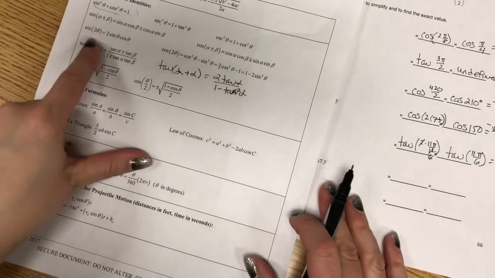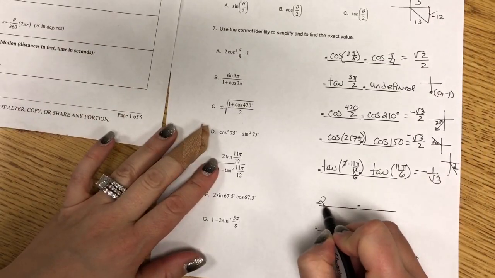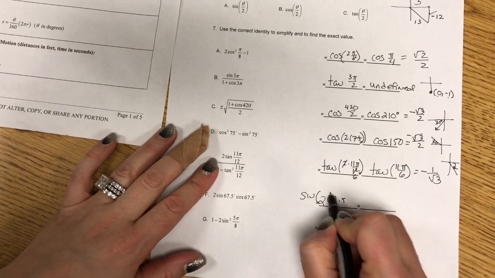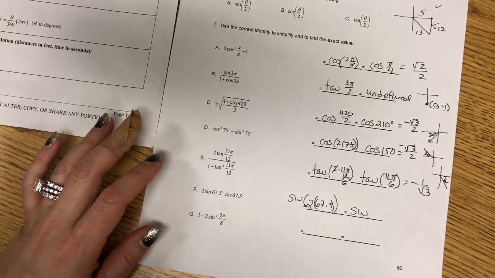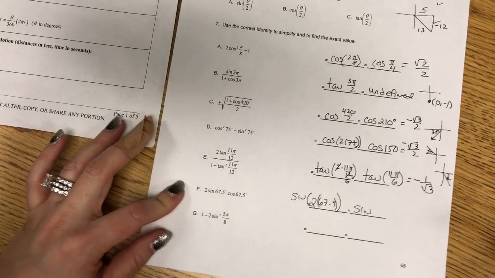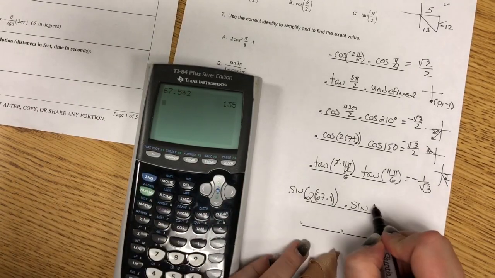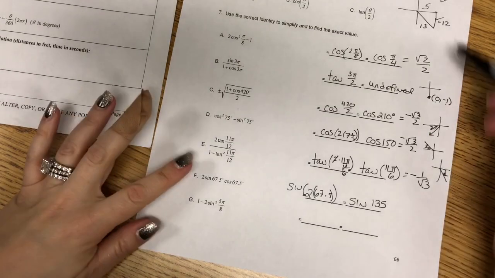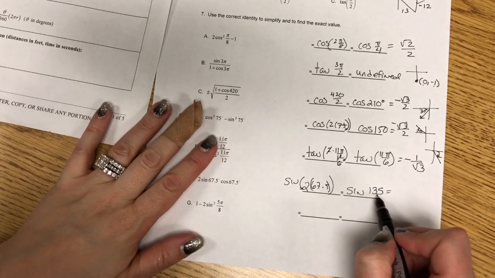F, 2 sine cosine is my sine double angle. Oops, sine 2 times 67.5. So that is sine 67.5. I'm pretty sure on your test you're going to be able to use a calculator the entire time, especially for the arithmetic like that. I mean, you'll have to give these exact values, so the calculator does not really help.